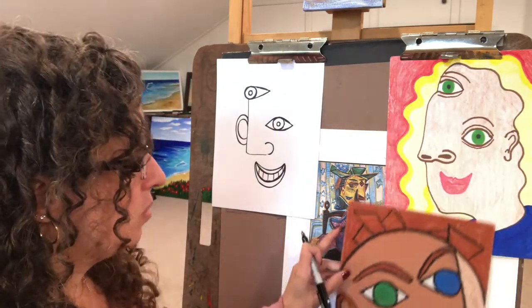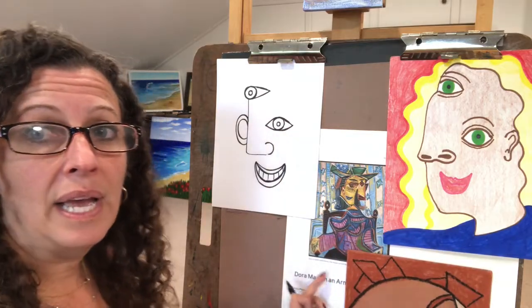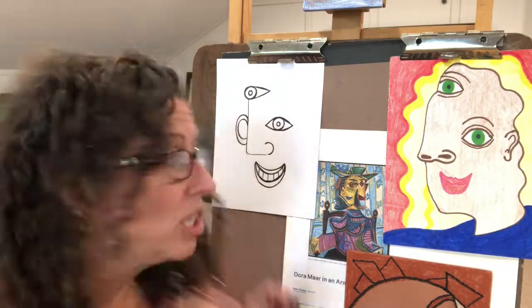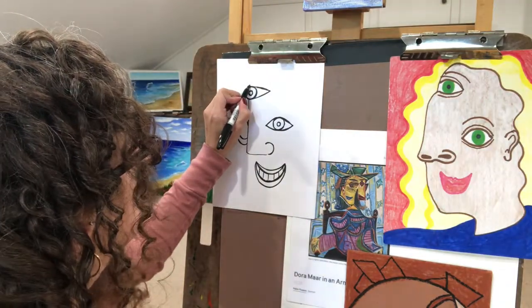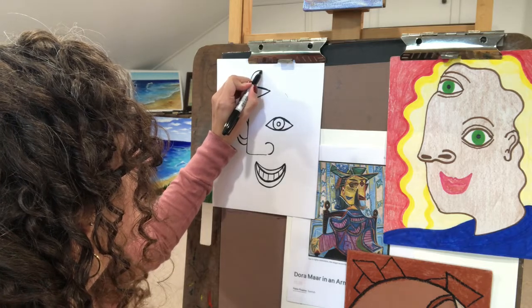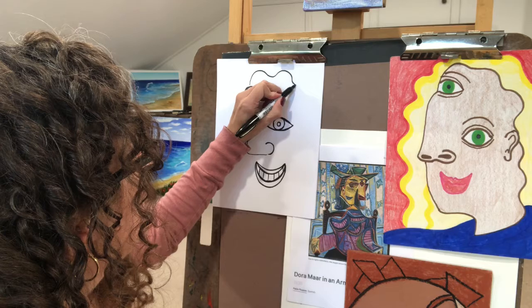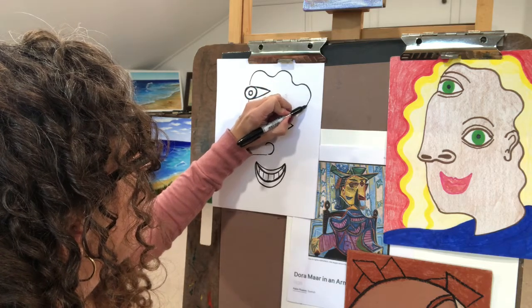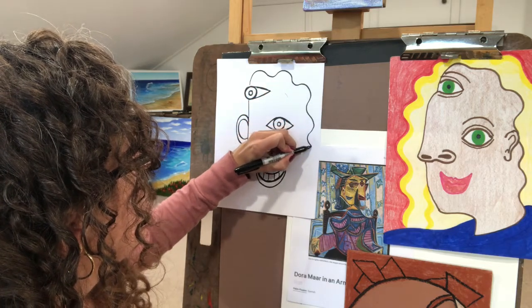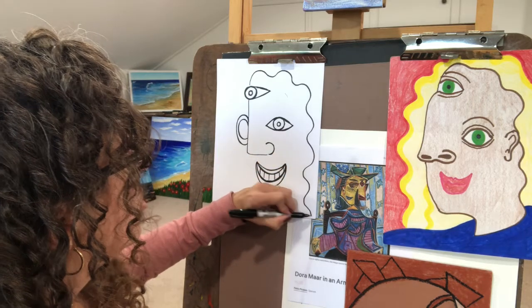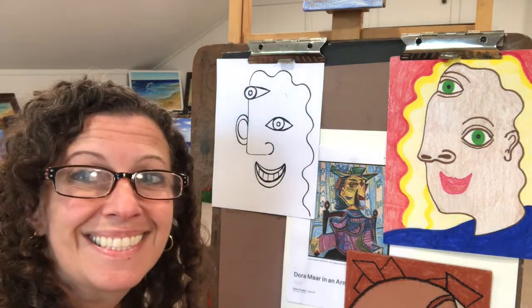So I'll put this one down here. And let's see, we need the top of our head. And my hair is curly. So I am going to go like this. I'm going to take my writing tool and I'm going to make a curved line all the way, all the way, all the way down to the bottom of my paper.